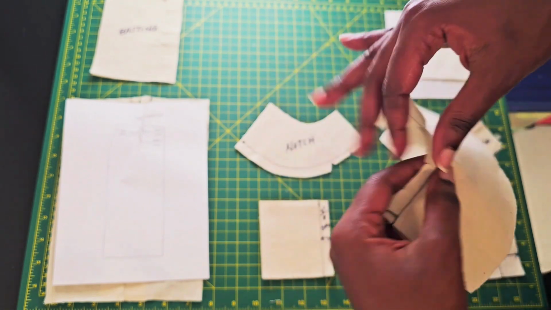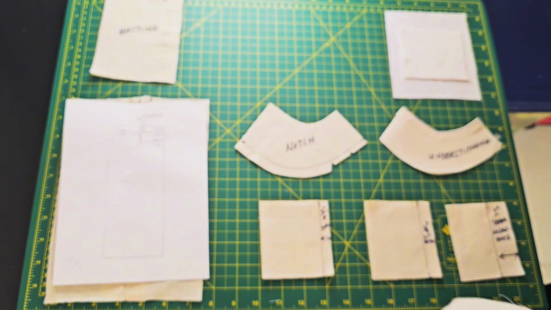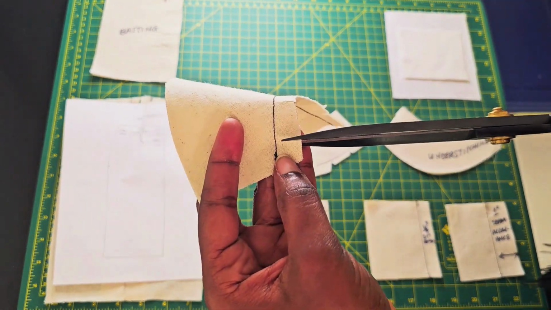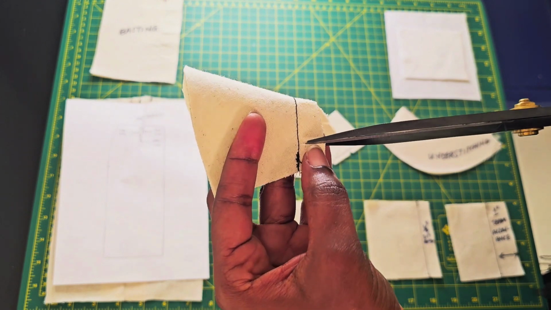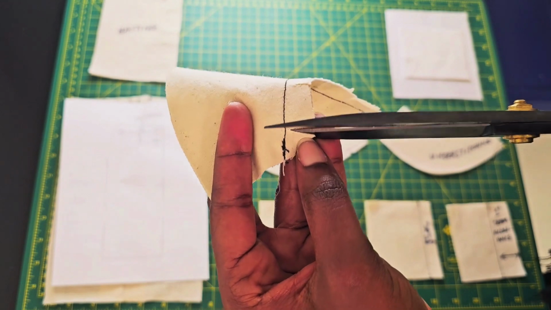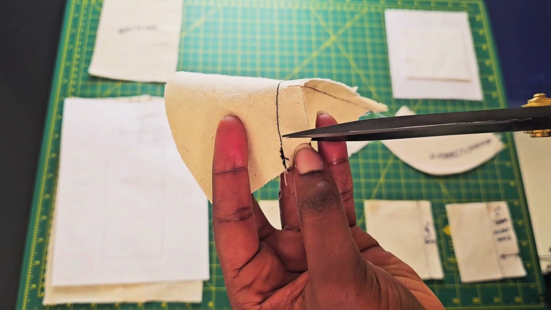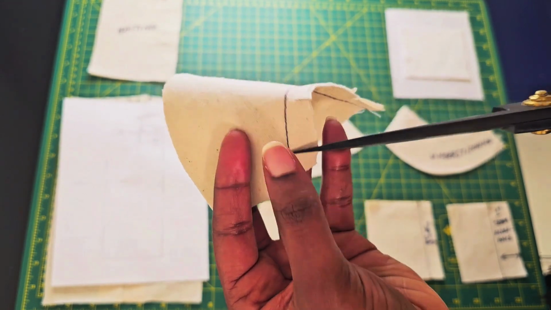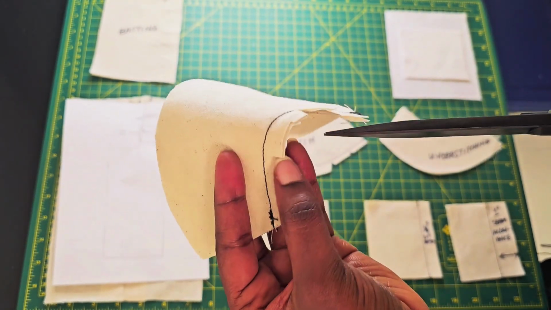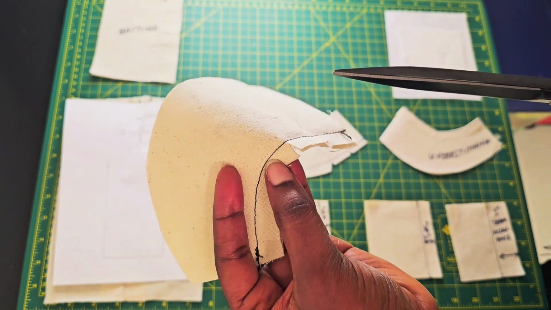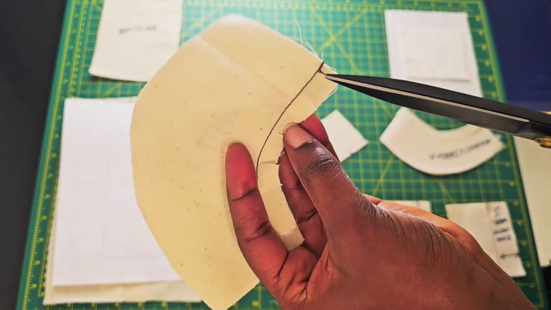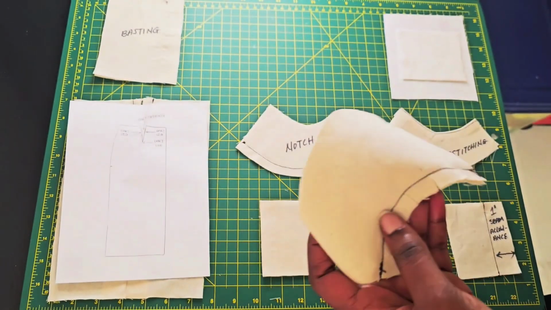So how do we do our clippings? Basically, you take your fabric, you take your scissors, and snip. You snip close to the stitch line. You're not cutting across the stitch line. You're stopping very, very close to the stitch line. And you create these clippings about half an inch apart. So you can clip here, and that's what the clipping looks like.